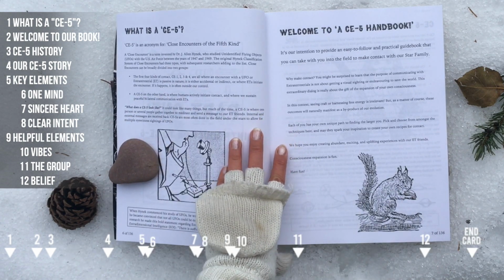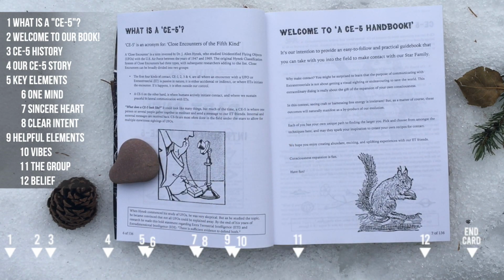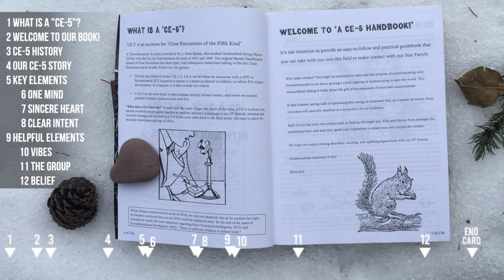A close encounter is a term invented by Dr. J. Allen Hynek, who studied unidentified flying objects, UFOs, with the U.S. Air Force between the years of 1947 and 1969. The original Hynek classification system of close encounters had 3 types, with subsequent researchers adding to the list. Close encounters can be broadly divided into 2 groups.